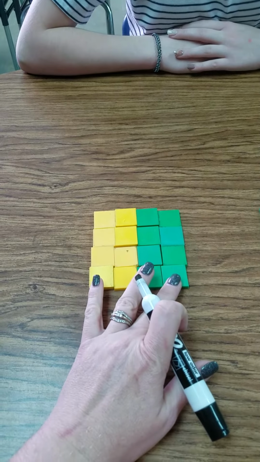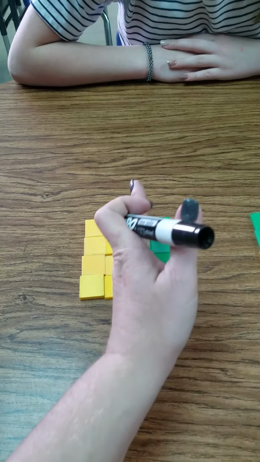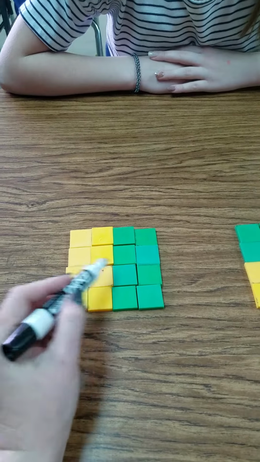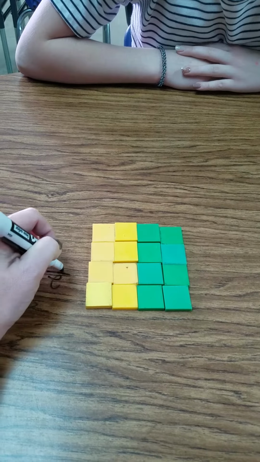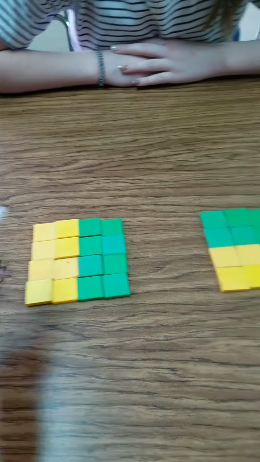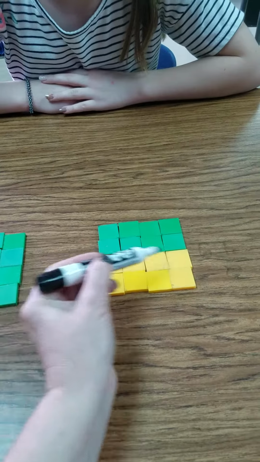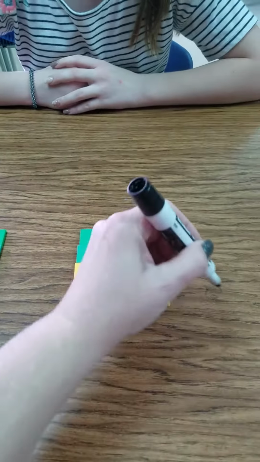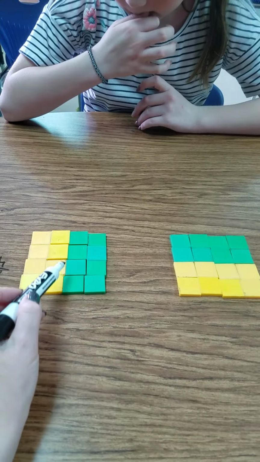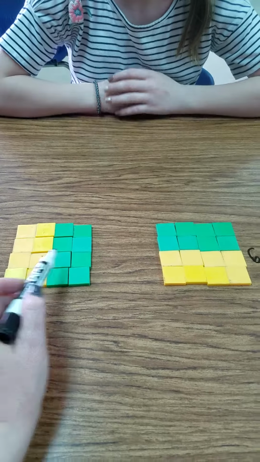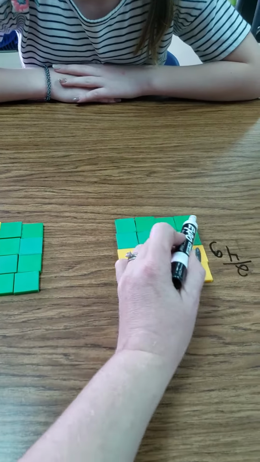So Scout, if I'm looking at columns that go top to bottom, what fraction of these columns are green? 2/4. Okay, 2/4 green. All right, what fraction of these rows are green? 2/4. Okay, 2/4 green. All right. Is this 2/4 that are green equal in size to this 2/4 that are green?